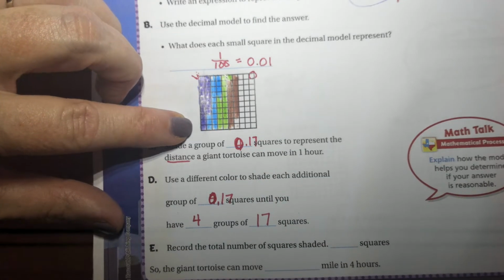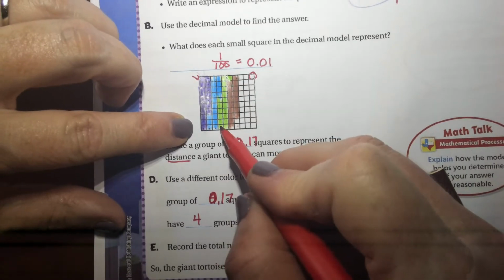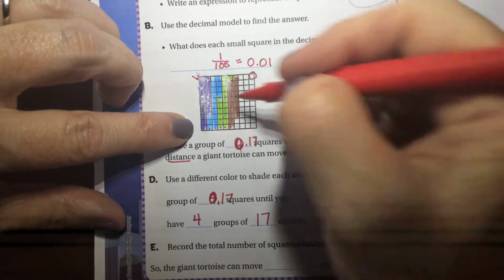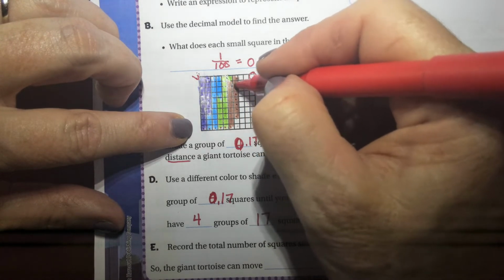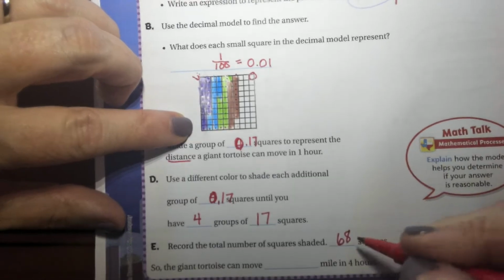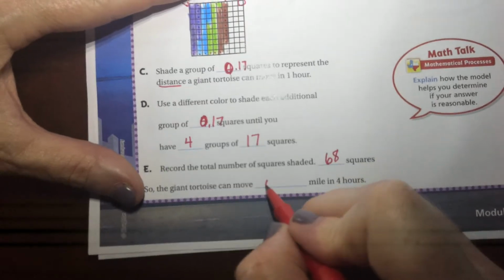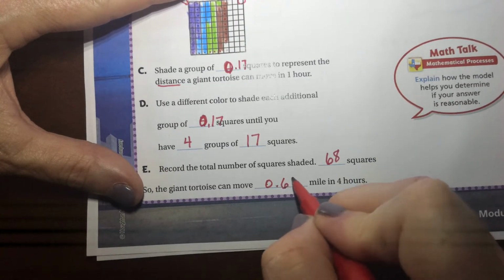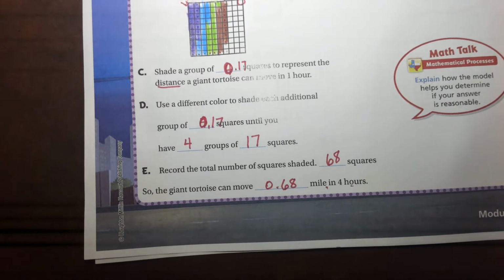So when I count up all of those squares, I have 10, 20, 30, 40, 50, 60, 61, 62, 63, 64, 65, 66, 67, 68. So I have 68 squares. So the giant tortoise can move 0 and 68 hundredths of a mile in 4 hours. Let's go to the top of the next page.